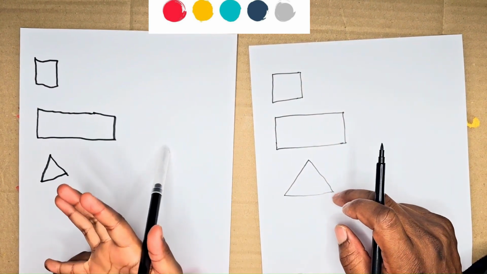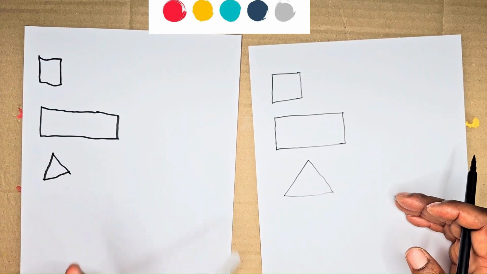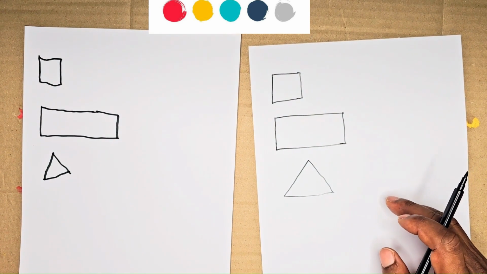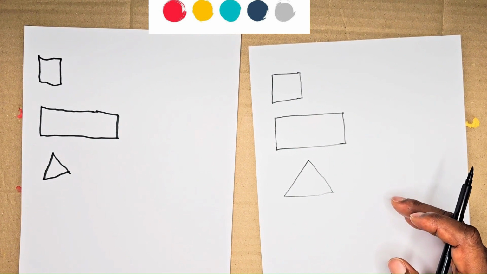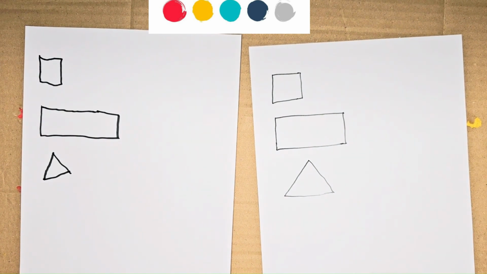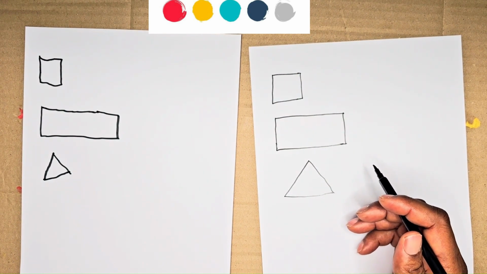So what has a triangular shape in nature? Maybe our hanger. Oh, look. Yeah, the hanger has a triangle. What else has a triangular shape? Maybe a few things. Yeah, I think A has a triangular shape. Awesome. High five.